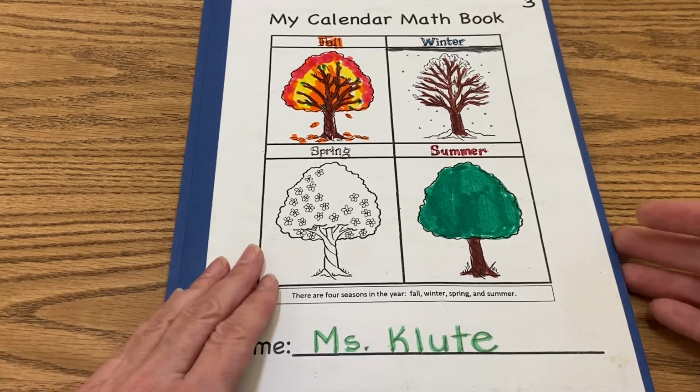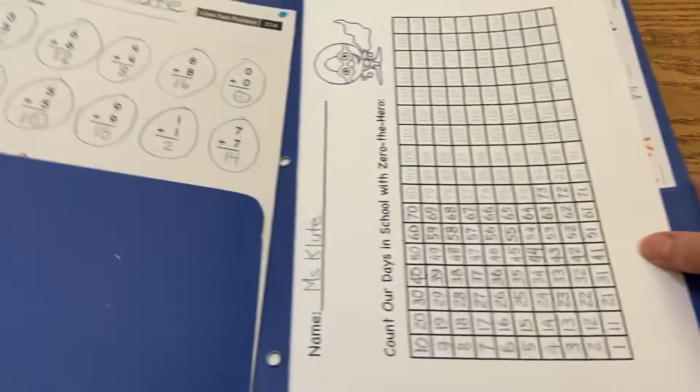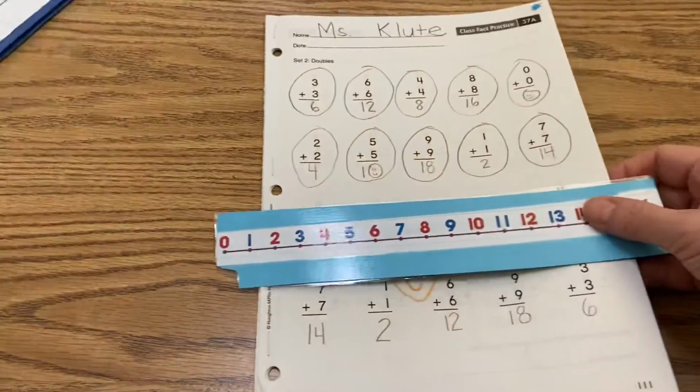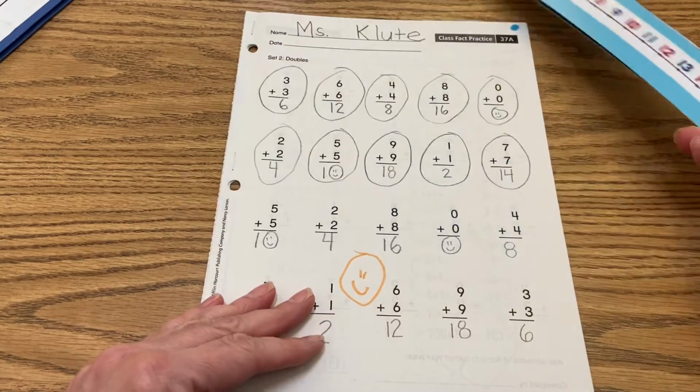We're going to begin with some fact practice today. We're going to be doing +1 addition and also some doubles addition. So number line, linking cubes, counters could be helpful to you with this. You can follow along with me.